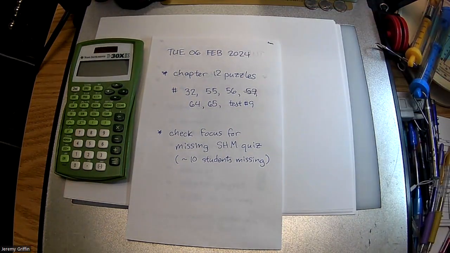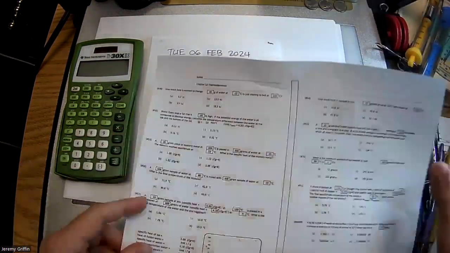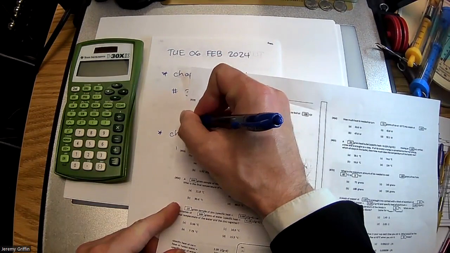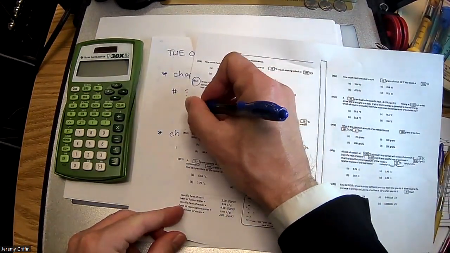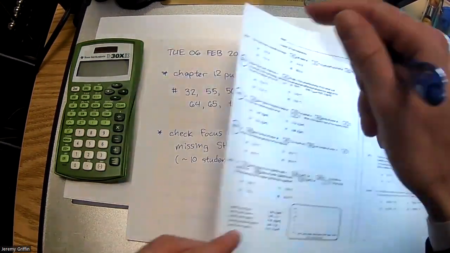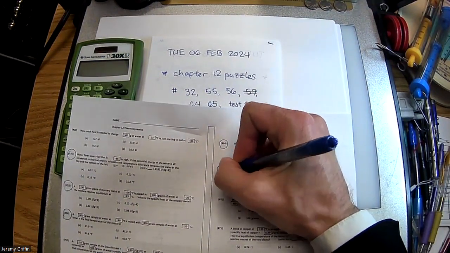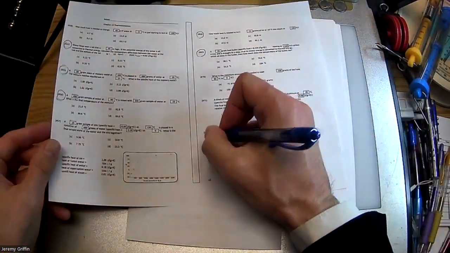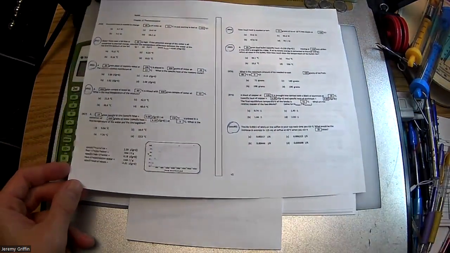So I have some puzzles for you guys. We're going to do these 6 questions right here. Let's go ahead and circle them. Number 32, number 55, 56, 64, 65, and the very last one says test number 9. Do that. All right, so just those 6 questions fit pretty well in my last class period.